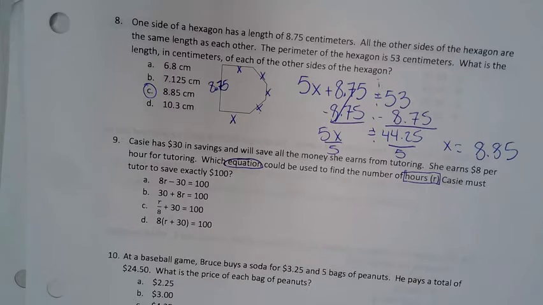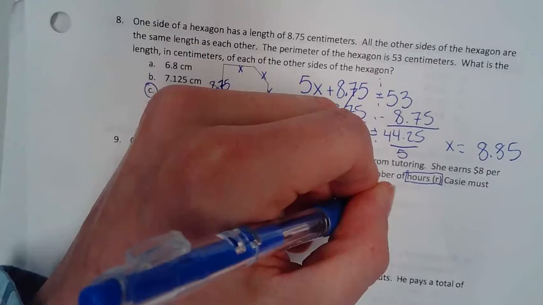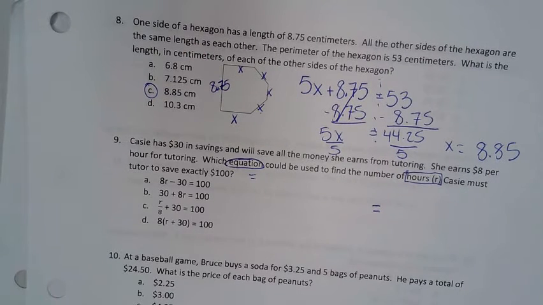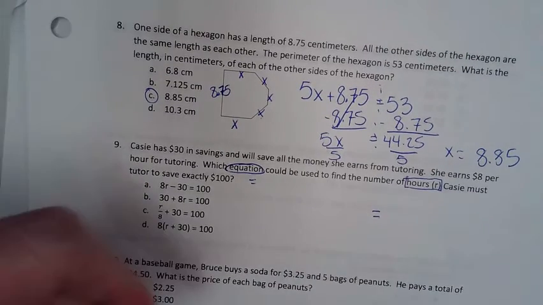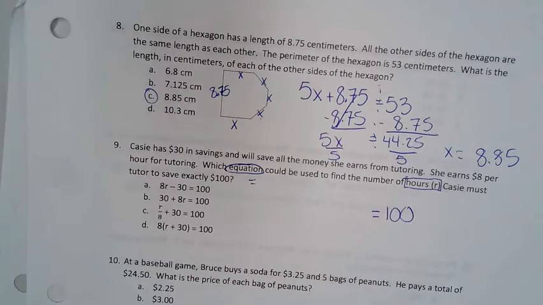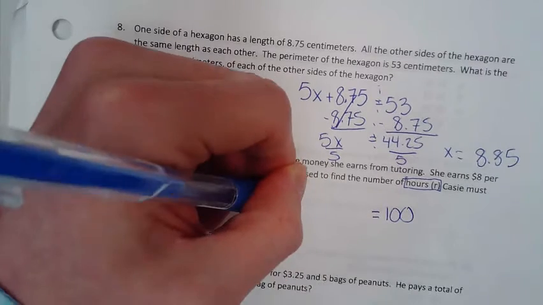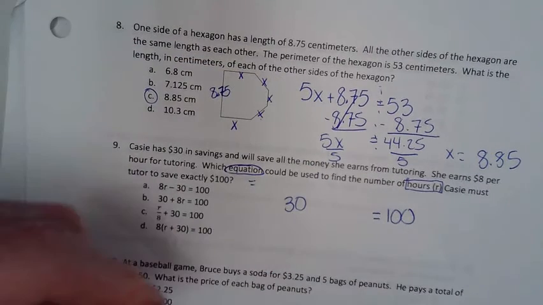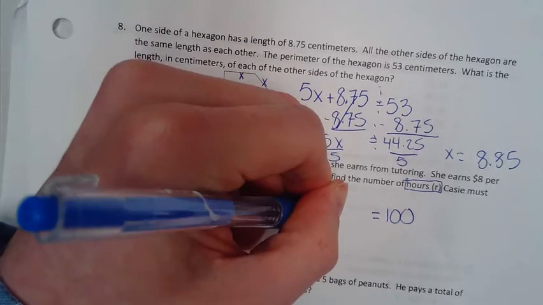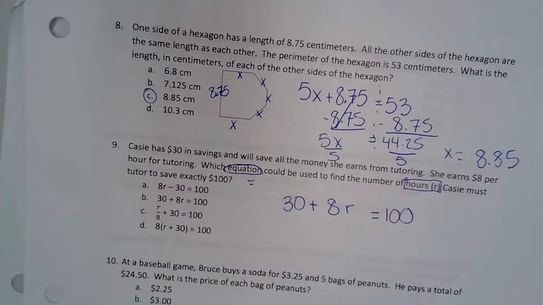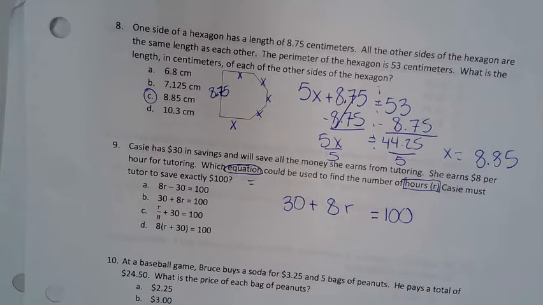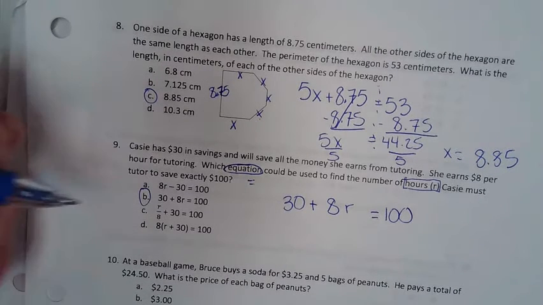So because it's an equation, I know I'm going to have an equal sign. As soon as I'm dealing with an equation, I like to figure out what my total is going to be. I can either look down below and see it's always going to be 100, or I could just know eventually she needs $100. So naturally, it makes sense that her savings plus however much she earns is going to be what's in her bank account. So she has $30, and we're going to add how much she makes tutoring. She makes $8 for every hour she tutors, so 8 times r. That matches perfectly with letter B.